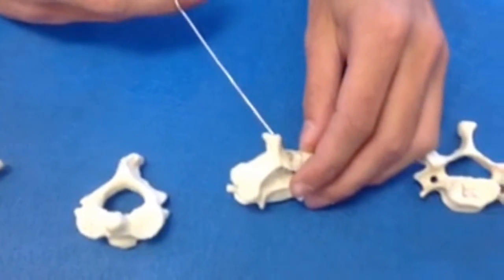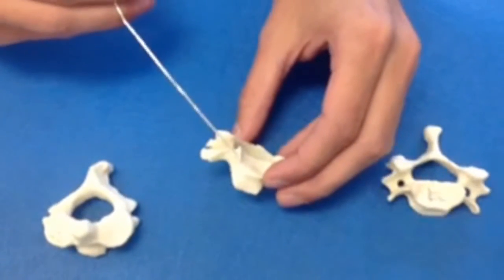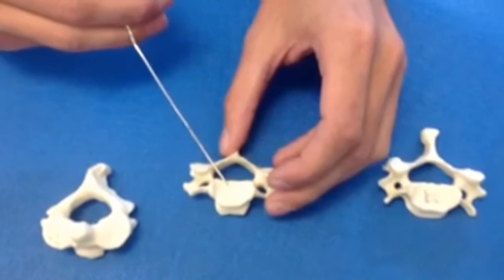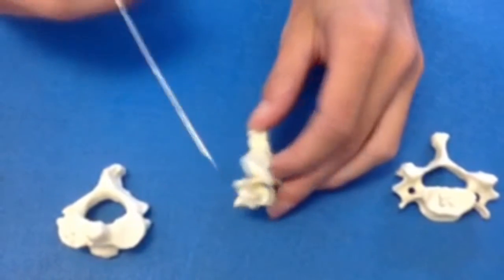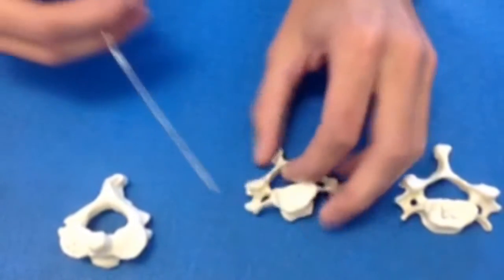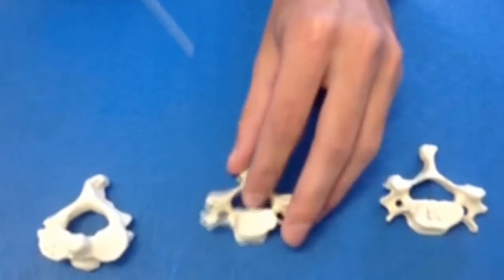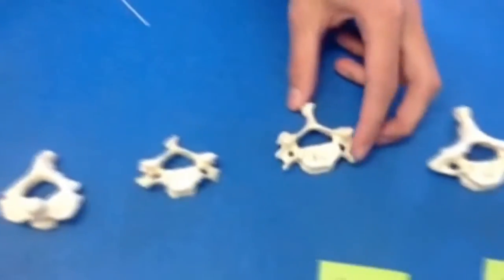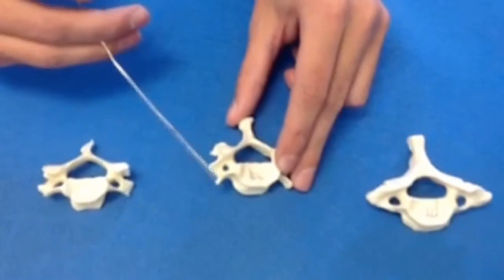These vertebrae also have a bifid spinous process. It has an uncus of the body, and the body. It also has an inferior articular process that houses the inferior articular facet, and a superior articular process for the superior articular facet. Now the difference between C3, C4, C5, and C6 is that C6 has a carotid tubercle.